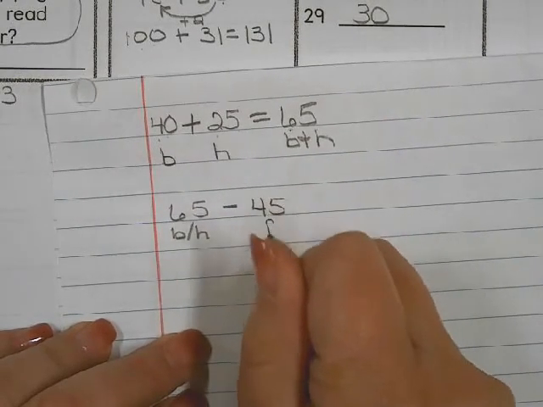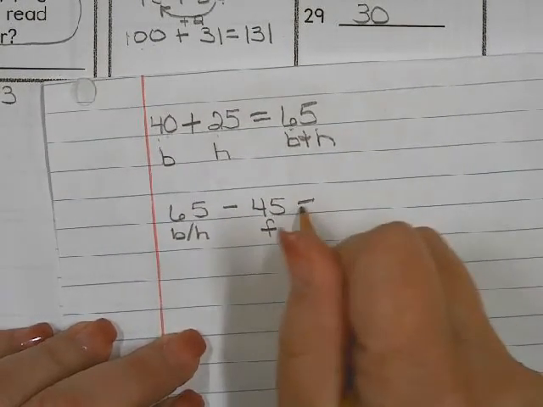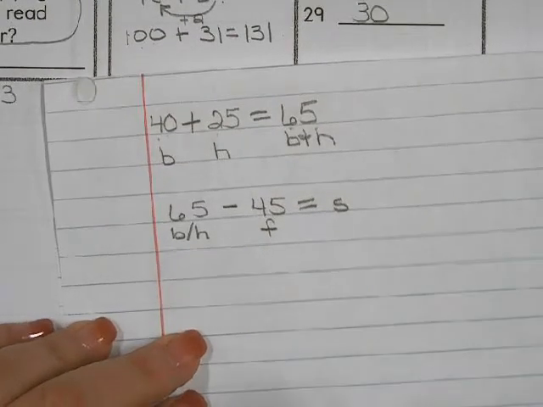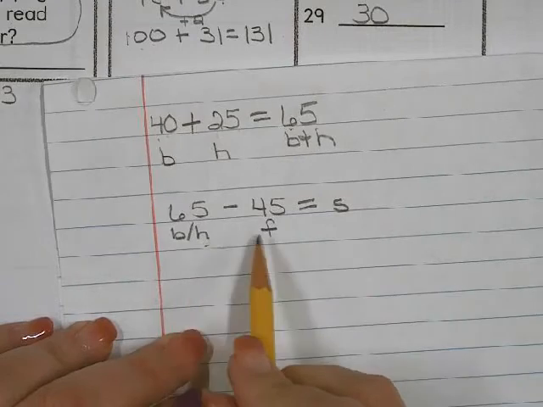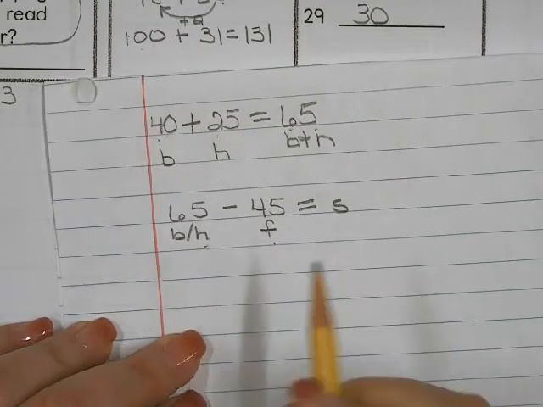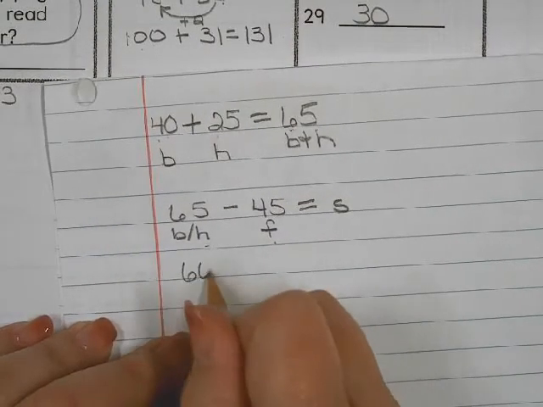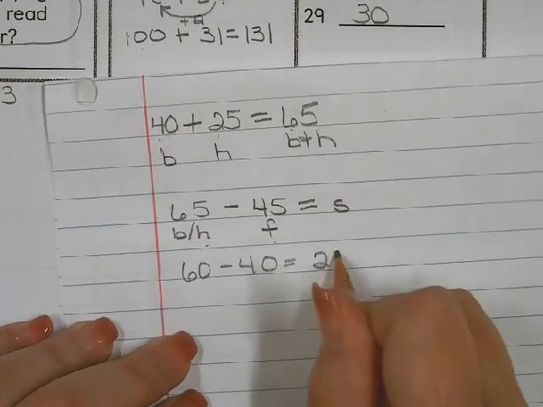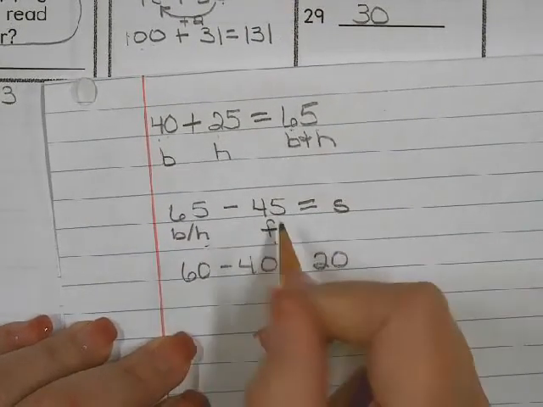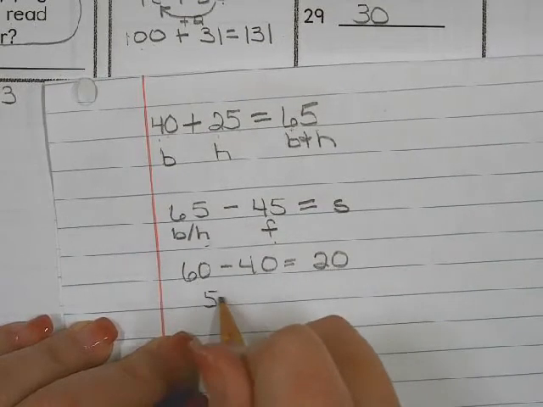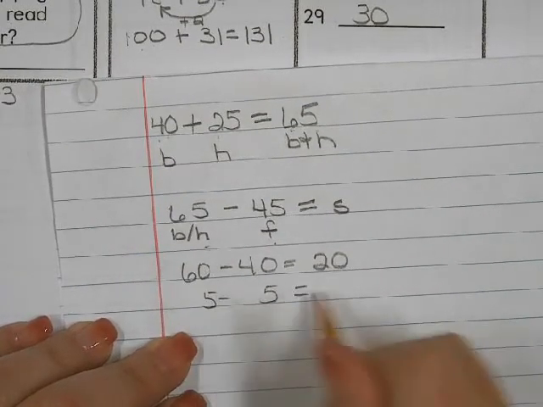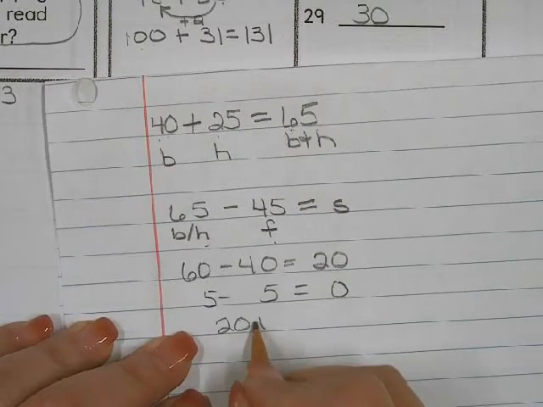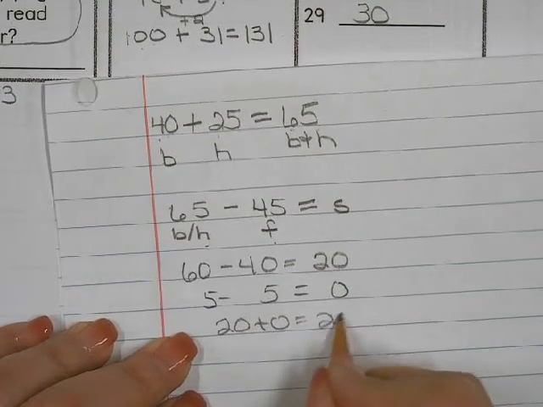So we're going to put an F here for football. And we just want to know how many more students like baseball and hockey than football. If we take the 60, subtract the 40, that's going to give us 20. And then if we take our 5 and our 5, that's going to be 0. So when we put it together, that's going to be 20.